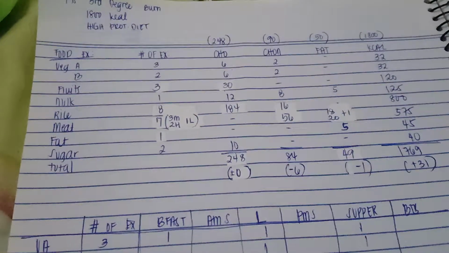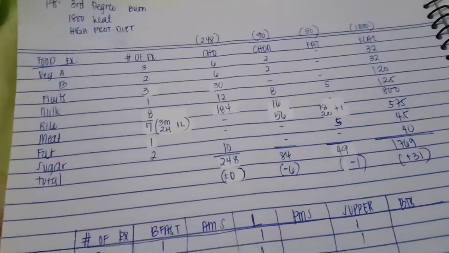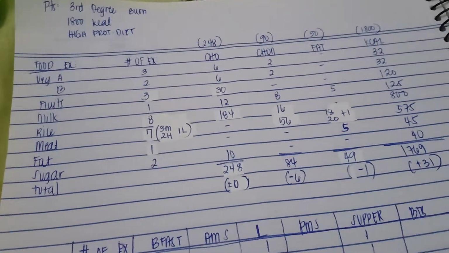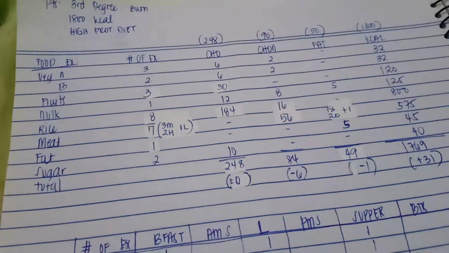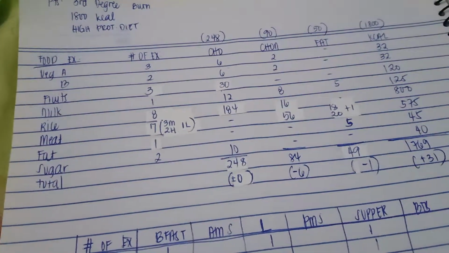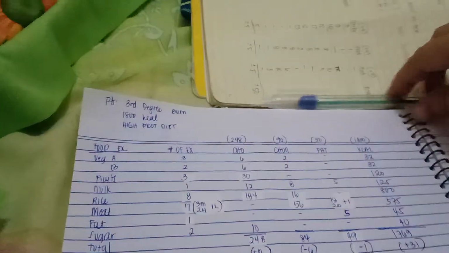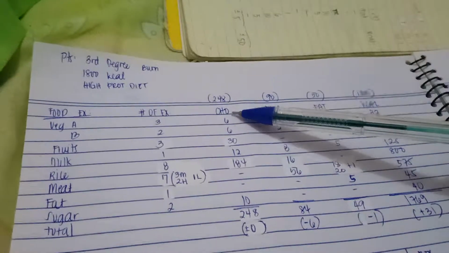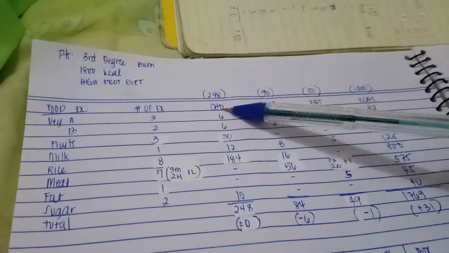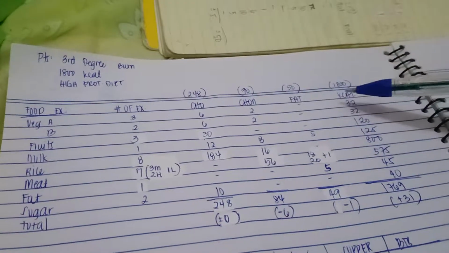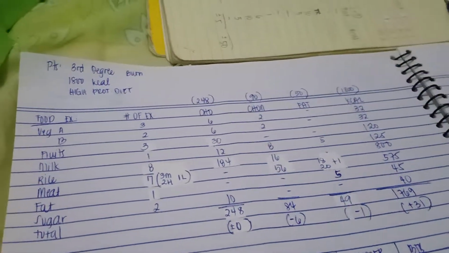So, amo ni ang pag-solve sang aton nga problem. Wherein, we have a third-degree burn patients nga nagakinahanglan sang 1,800 kcal na diet with high-protein diet. So, in order to solve this, you already had your given, which is 248 grams of carbohydrates, 90 grams of protein, 50 grams of fats, and 1,800 kcal or calories.